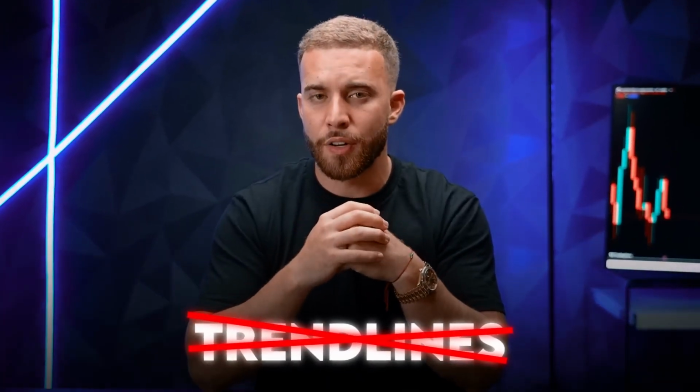Next, we have continuation patterns. Now, some of these consist of what are called trend lines. I am strongly against trend lines simply because I believe they are subjective. I don't think something that somebody can see a certain way and use a certain way can be considered successful or profitable, because everybody looks at it differently.